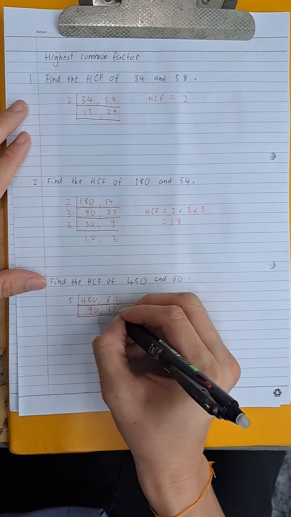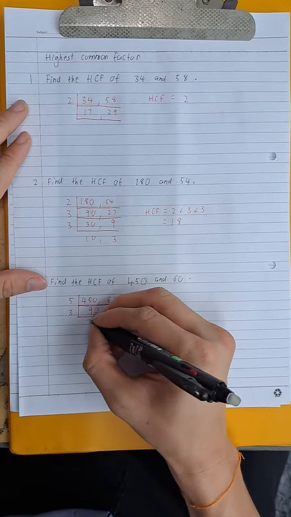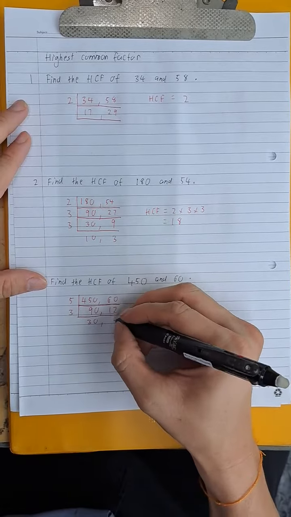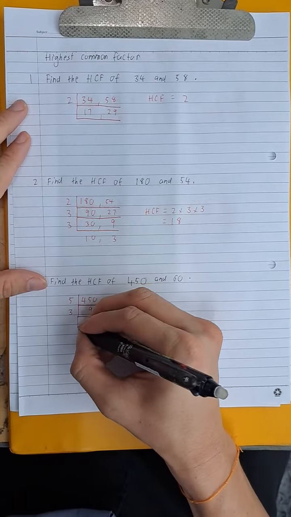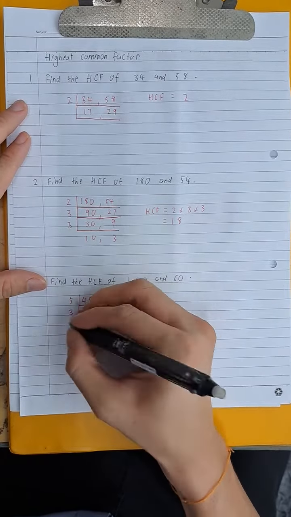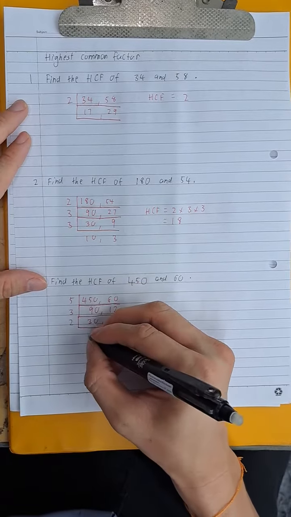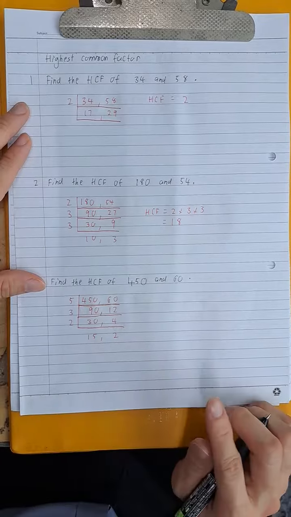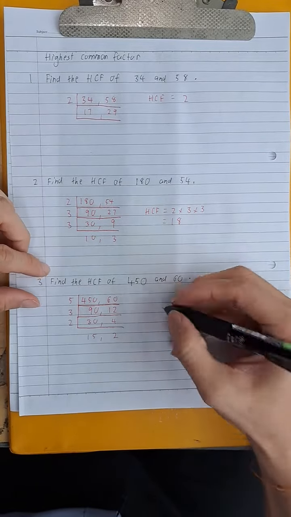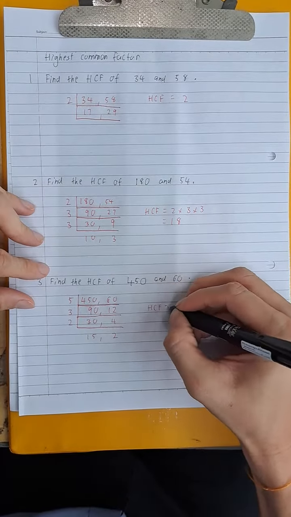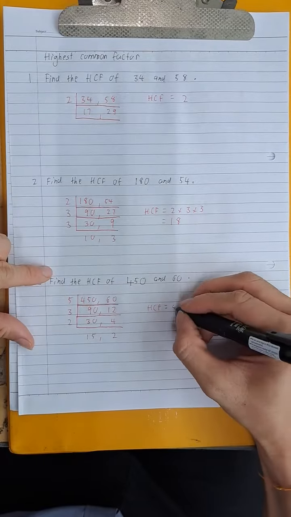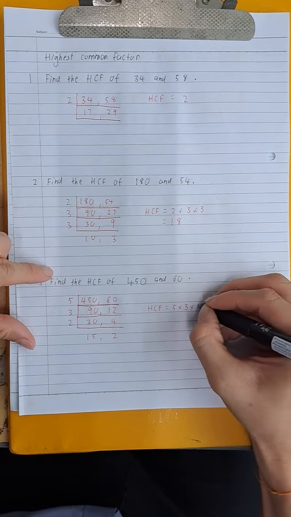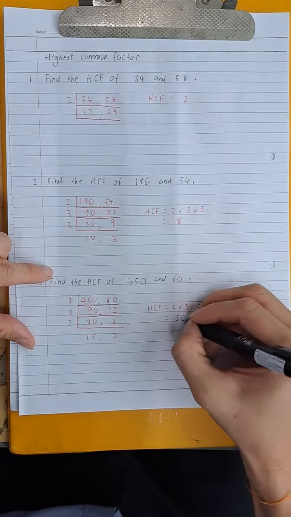Again, I can divide everything by 3. That will give me 30, and this will give me 4 over here. Over here, I can divide everything by 2. That will give me 15, and that's 2. There's no longer any common factor, so my highest common factor will be these 3 numbers multiplied together. That will give me 30.